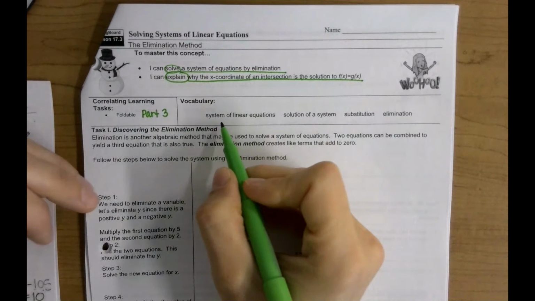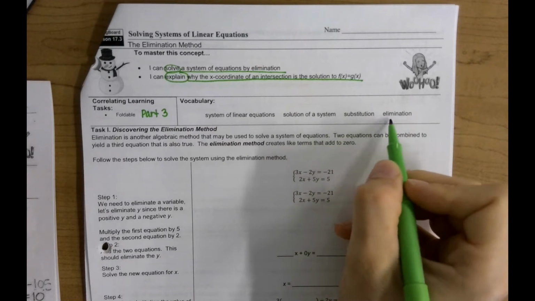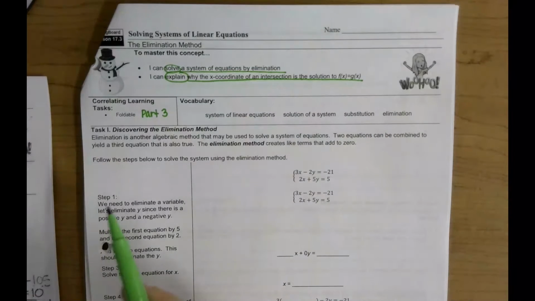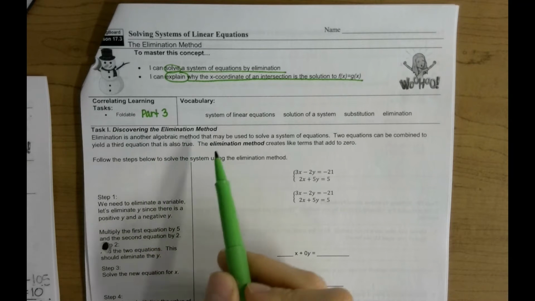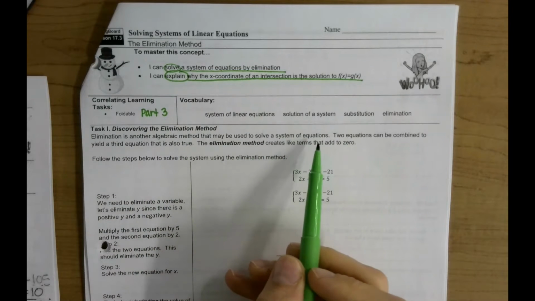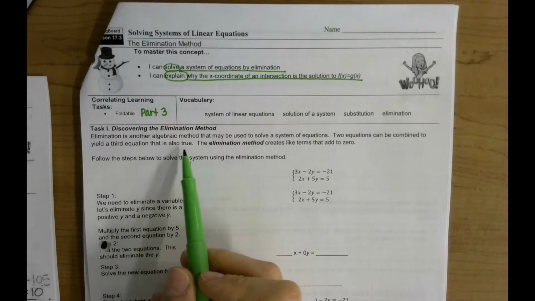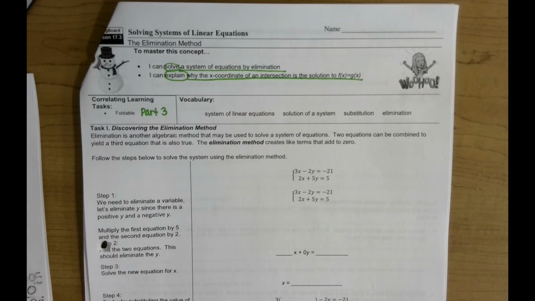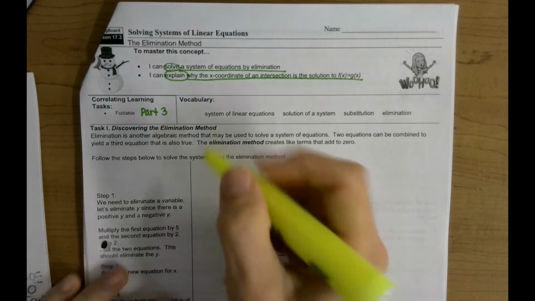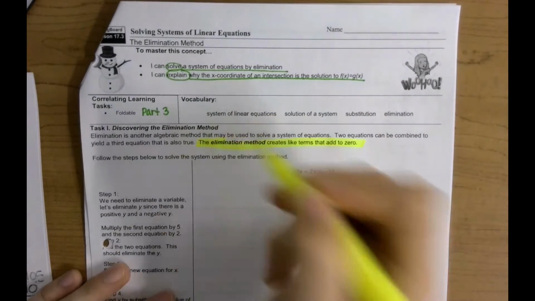So vocabulary: system of linear equations, solution of a system, substitution, and elimination. Task 1, discovering the elimination method. Elimination is another algebraic method that may be used to solve a system of equations. Two equations can be combined to yield a third equation that is also true. The elimination method creates terms that add to 0. You may see this in your vocabulary packets. Remember, those bold terms are important to highlight.